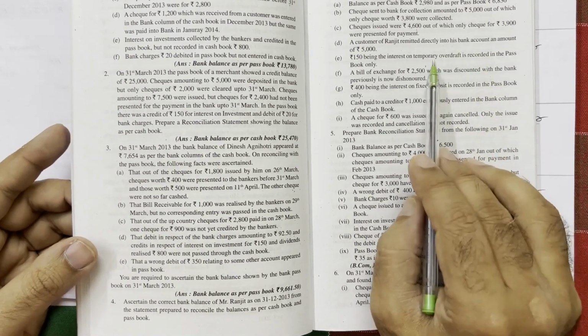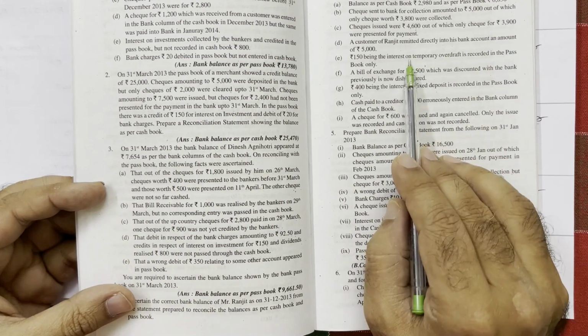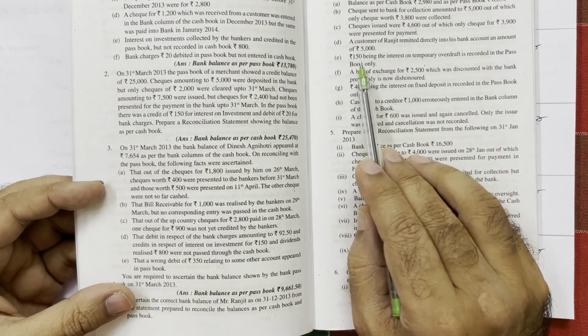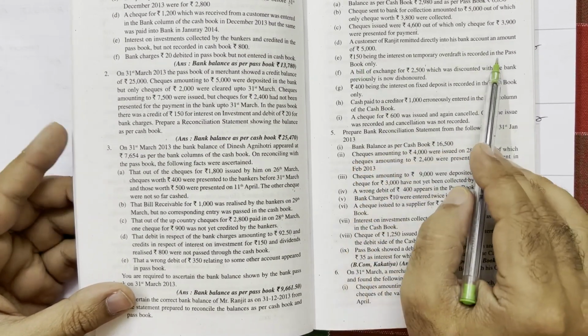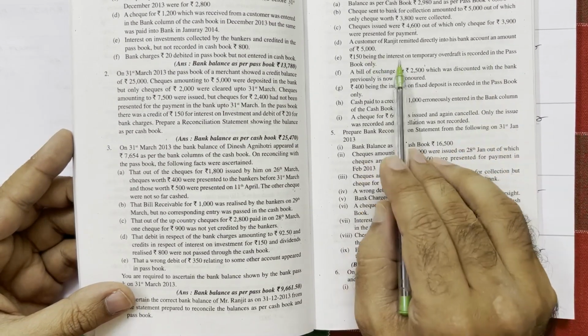On this loan, who should pay interest to whom? Firm should pay interest to bank. So to the firm, this 150 is expenditure. How do bank people collect that 150? They don't come to our shop, they don't beg from us.